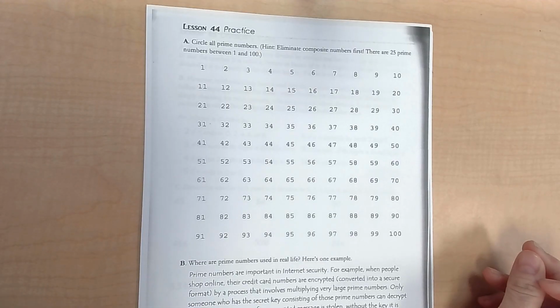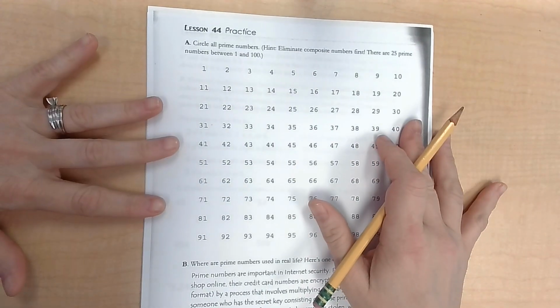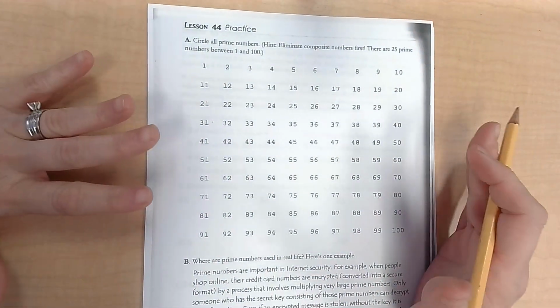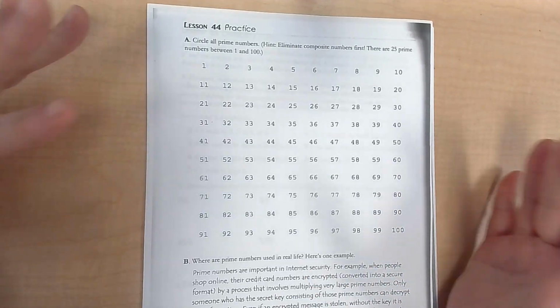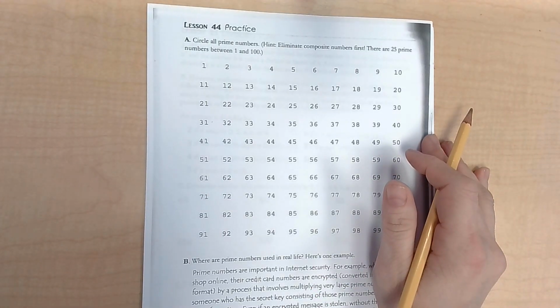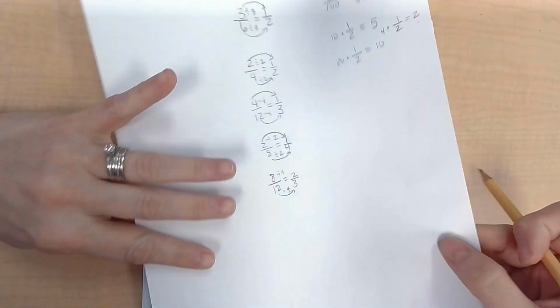So prime numbers are numbers that are only divisible by 1 and themselves, and they repeat over and over. So they're never going to change. They'll always be that way. There are certain numbers that can only be divided by 1 and themselves. And if you really think about it, that's what you're trying to get these fractions to.